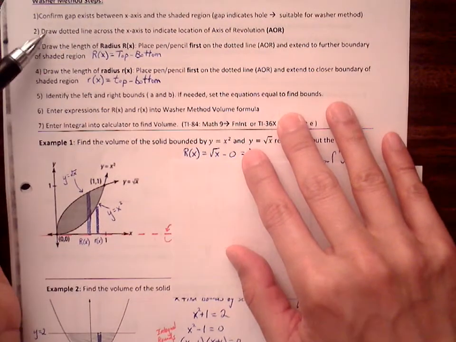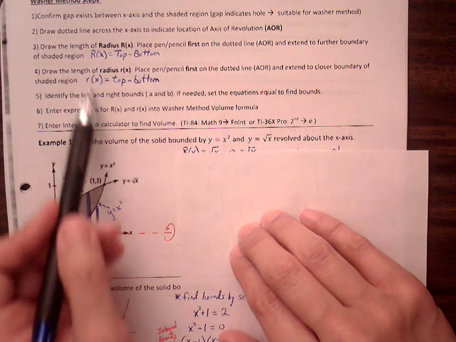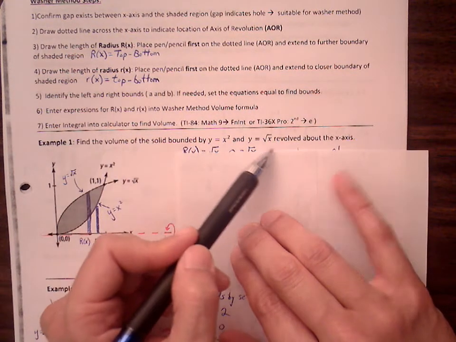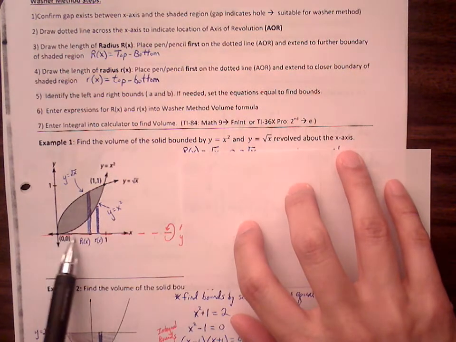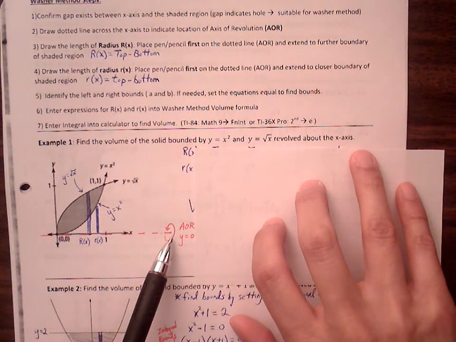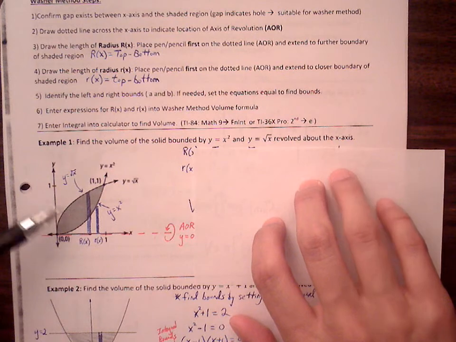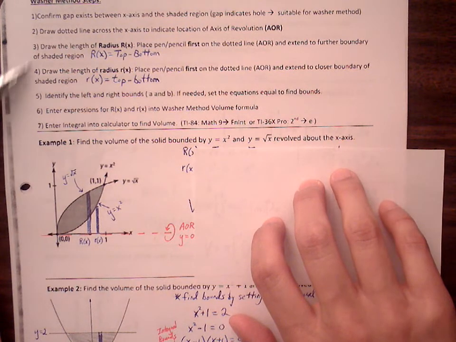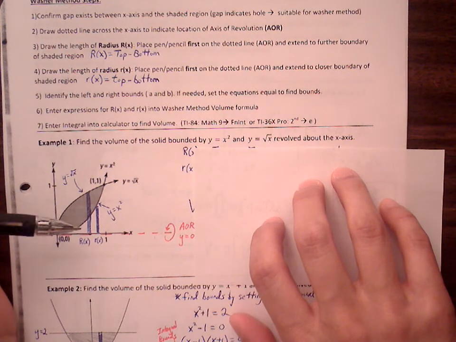So the first thing we're going to do is confirm that there's a gap. For this problem, it says it's revolved about the x-axis. So that is where we draw our dotted line. That's going to be where our axis of revolution is. That's going to be the center of this bowl, of this object that we're going to create. And because we know that there's a gap, we know this is washer method, we know that there's going to be two distinct radii that we have to draw.